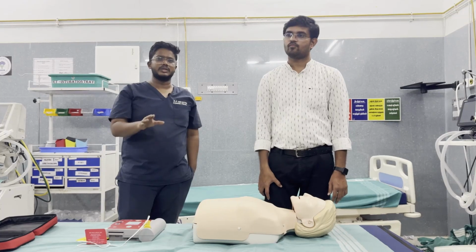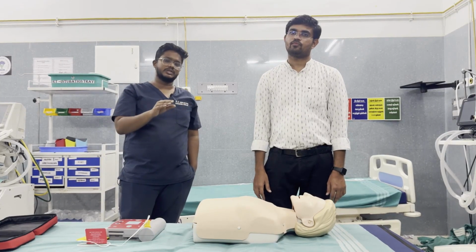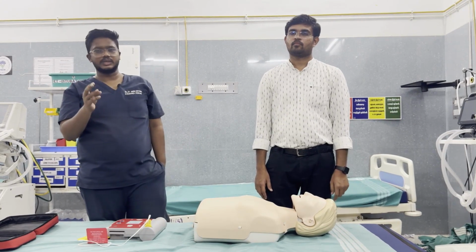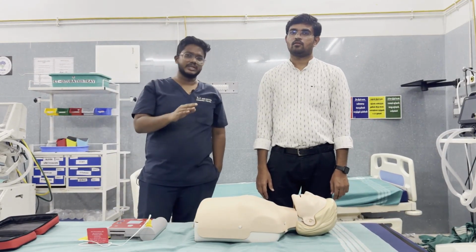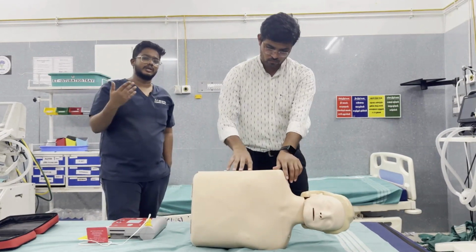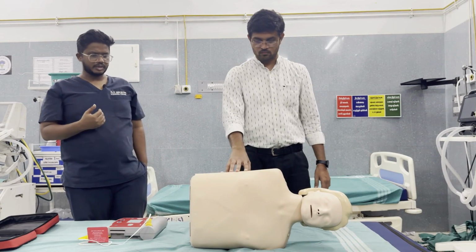This is our scenario. The next scenario will be when we are checking for pulse and breathing simultaneously. If both pulse and breathing are present, then put the patient in recovery position, that is left lateral position, and wait until the emergency medical service comes.